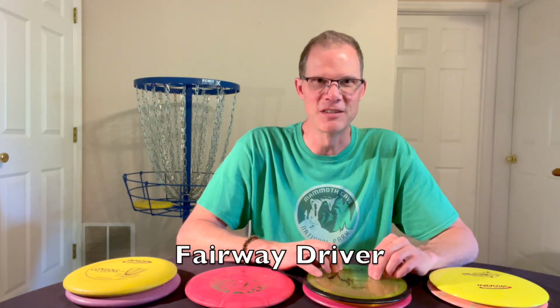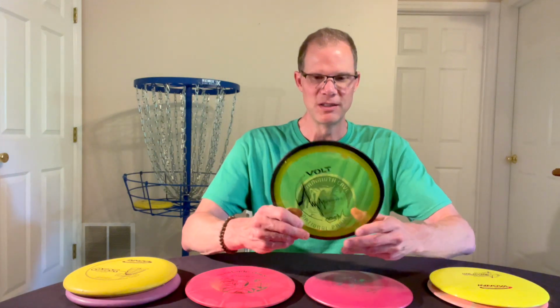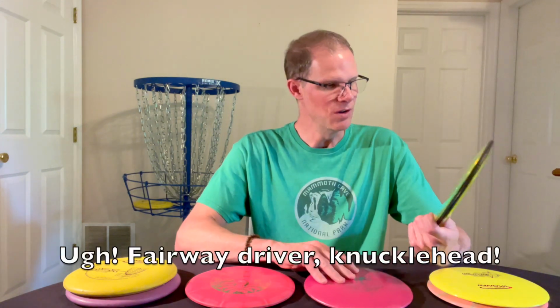Well, next we have the fairway disc. So this is maybe you're at the tee pad and the basket's not as far away as you would need to use a driver, or if you're just learning how to throw disc golf, this might be the highest speed you're going to throw for a while. This is the fairway disc.